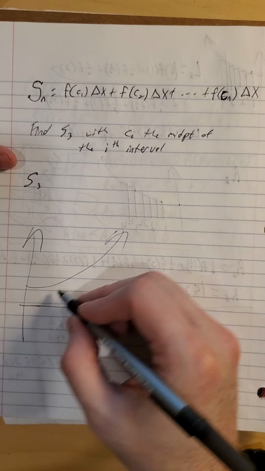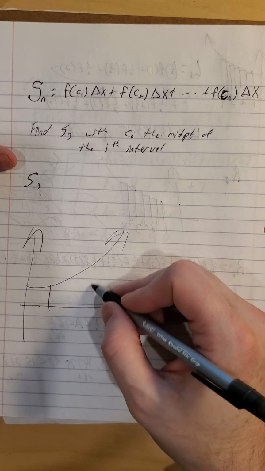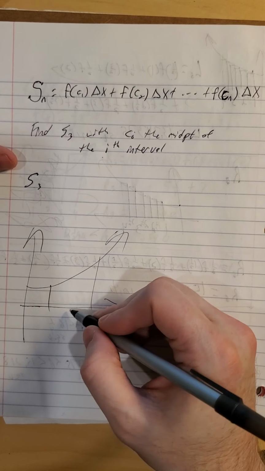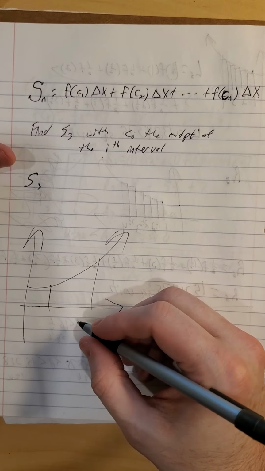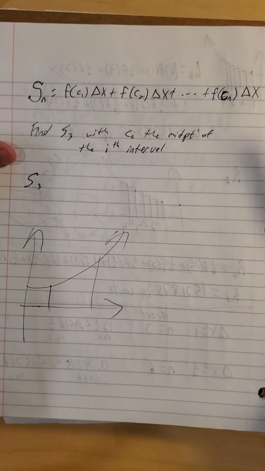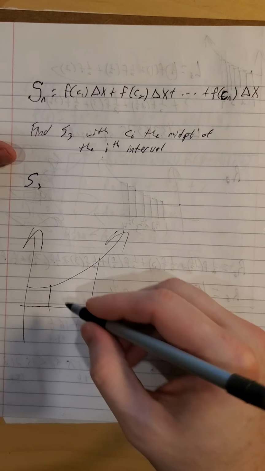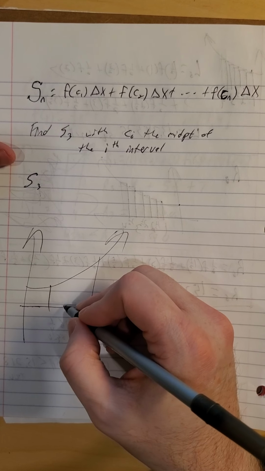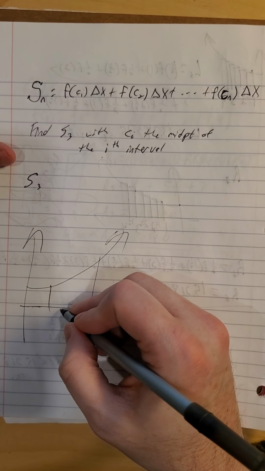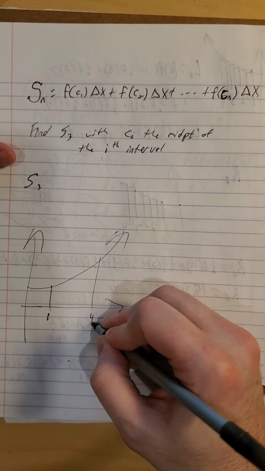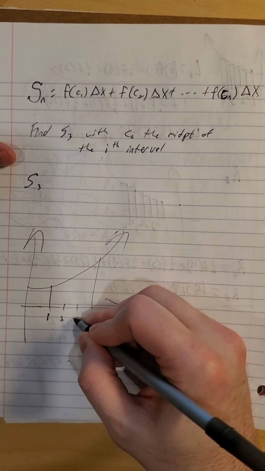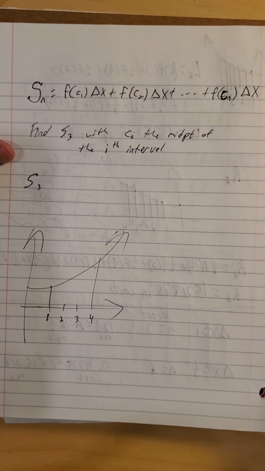Same goal as before. We're approximating the area from 1 to 4 above the x-axis and below our curve. Only this time we're still drawing our 3 rectangles. So here's our 1, here's our 4, so we're going to have something happening at 2 and 3.